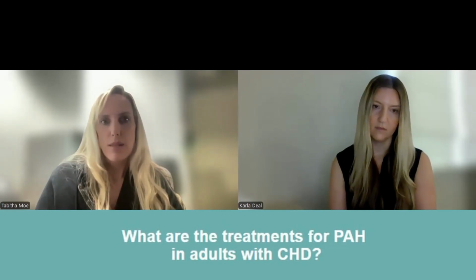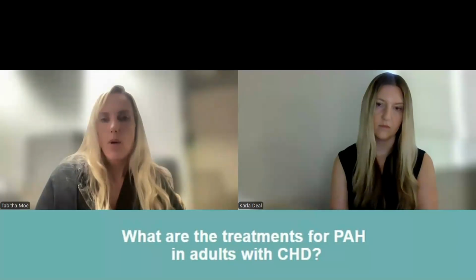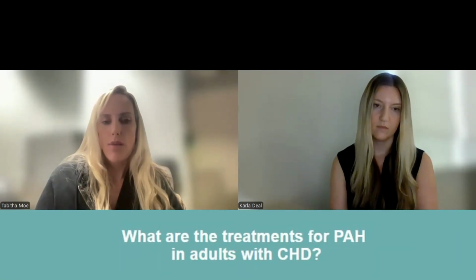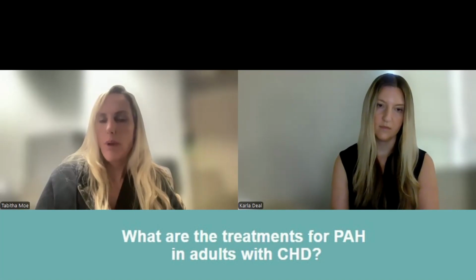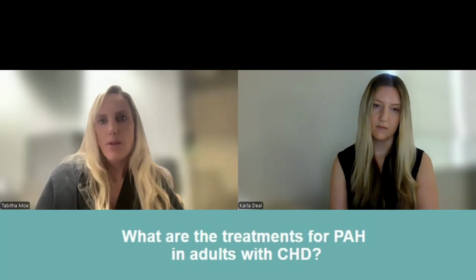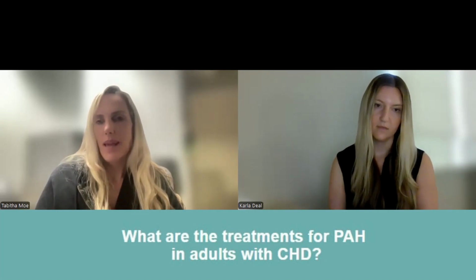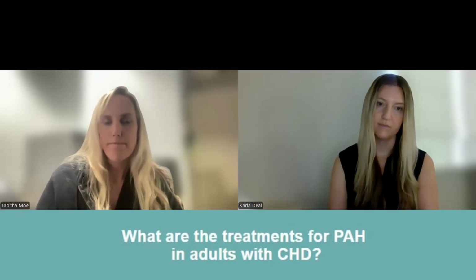And that class of medicines are called prostanoids or prostacyclins. The oral therapies are things like selexipag or Orenitram. The inhaled medicine are medicines like Ventavis. And then those subcutaneous forms are things like Flolan or Remodulin.